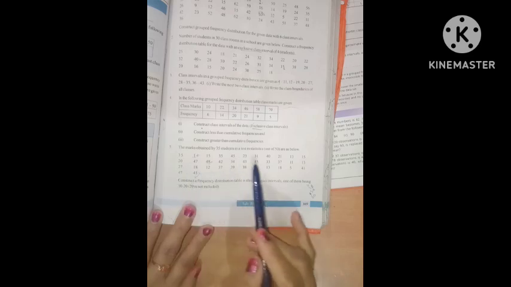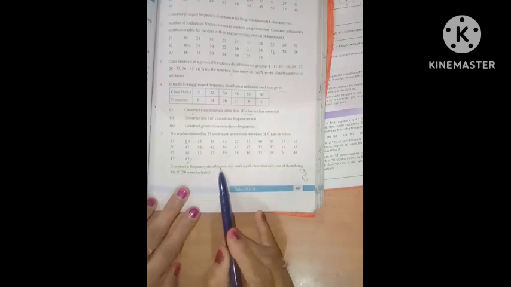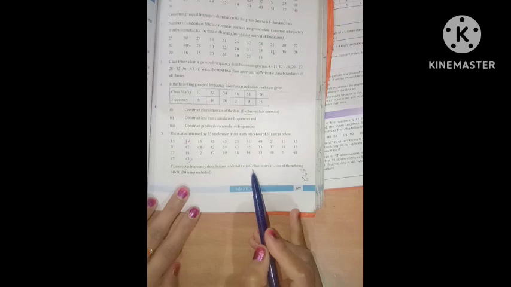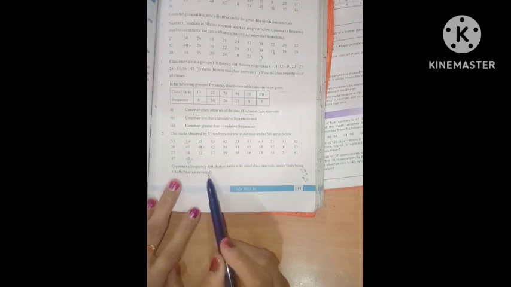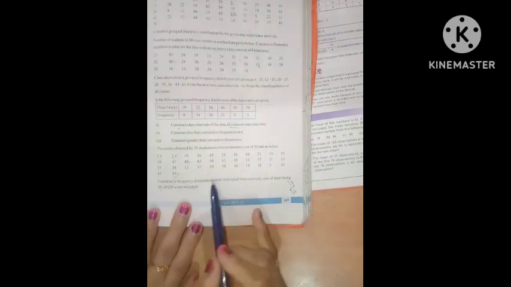To find: construct the frequency distribution table with equal class intervals, one of them being the class interval 10 to 20 only. 20 is not included, which means exclusive class intervals. Very easily you can identify. This is the question.